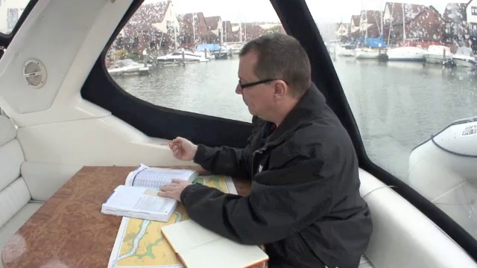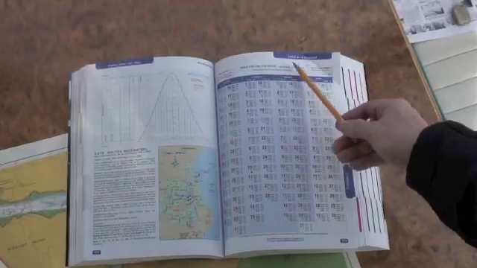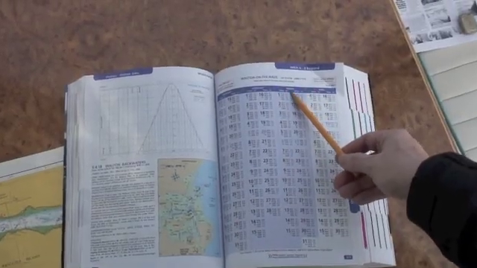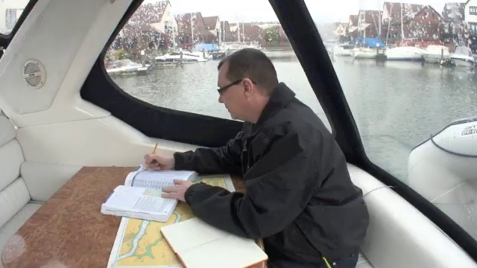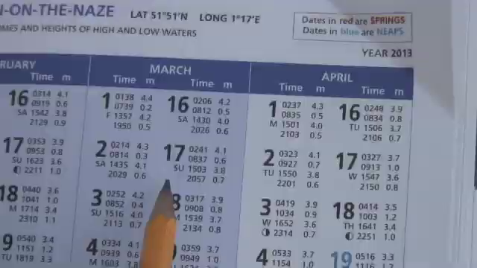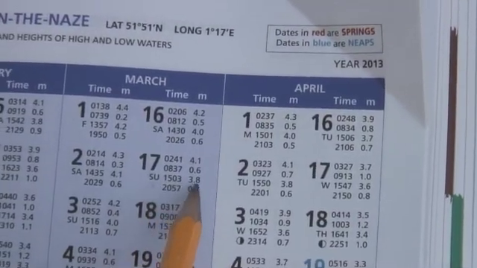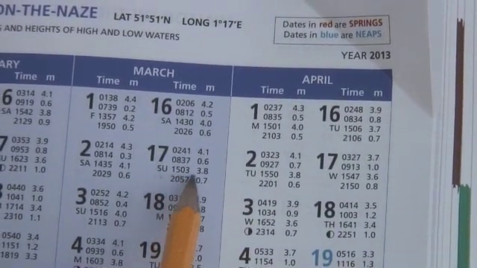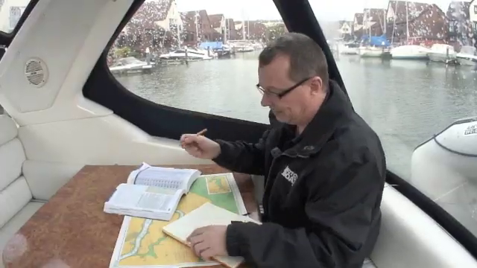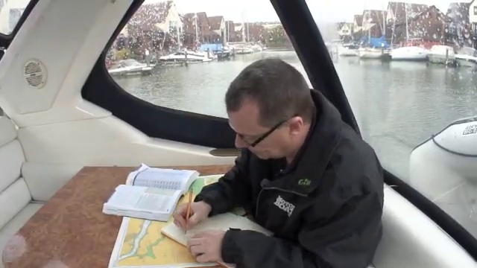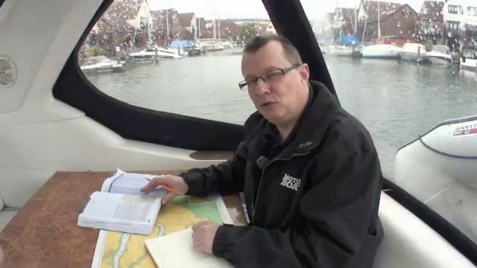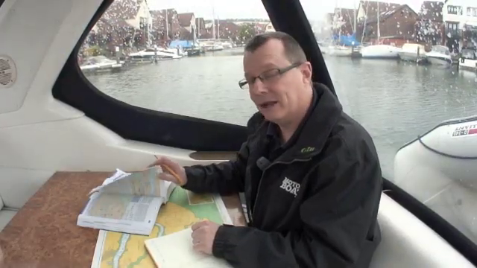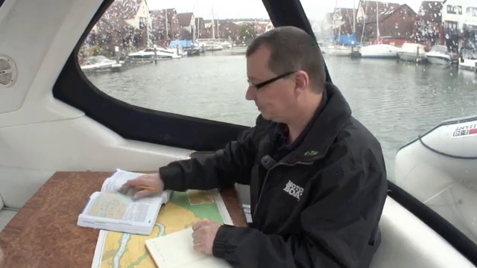There we go, Walton-on-the-Naze, and we're going to find the height and the time of high water at Walton-on-the-Naze for our chosen date, which is the 17th of March. So we can see from there that the high water is at 1503 and the height is 3.8 metres. So we're going to make a note of that. Now we need to turn back to the page with Rochford on and start looking at the differences.